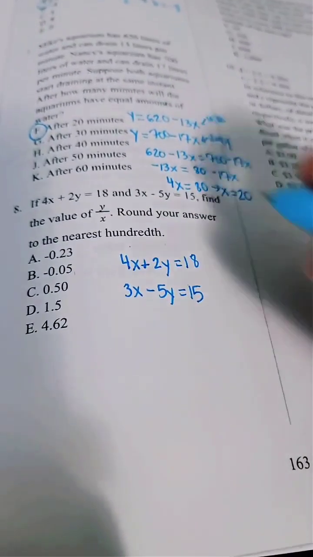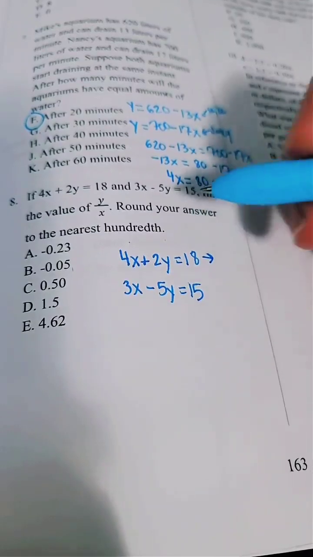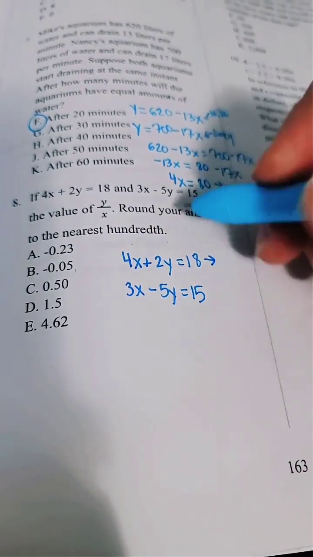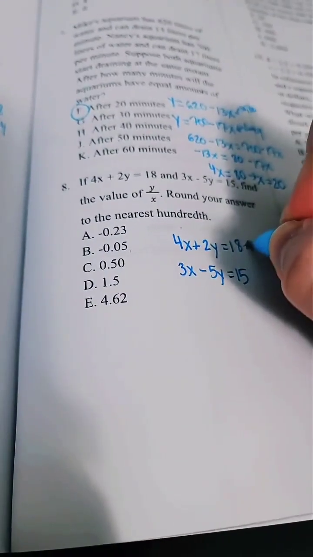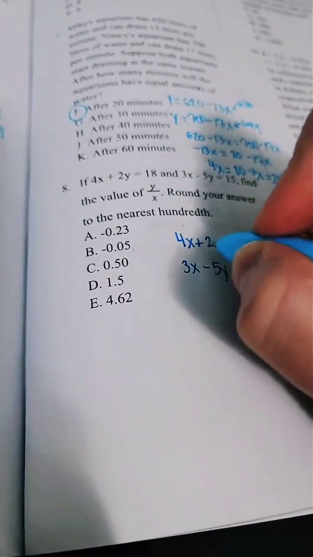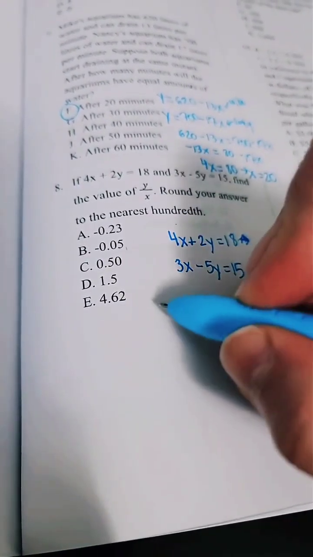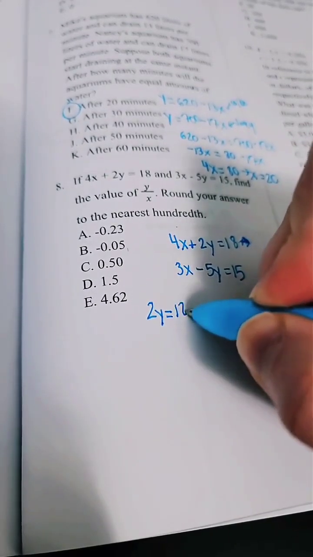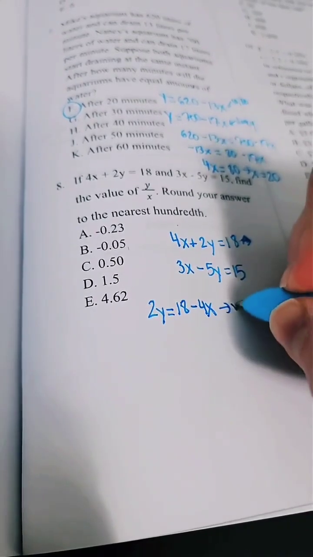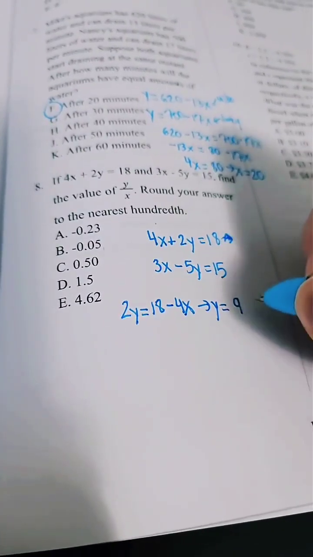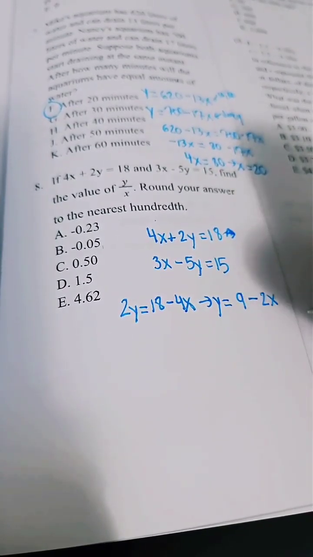Okay, so I'm probably just going to do substitution for this one. So I'm going to get y by itself here. I'm going to do it down here so I don't run out of room. I'm going to work with this top equation and get y by itself, so I'm going to subtract 4x from each side first. So I'm going to get 2y is equal to 18 minus 4x. And then I'm going to divide by 2 to get y completely by itself. So then y is equal to 9 minus 2x.